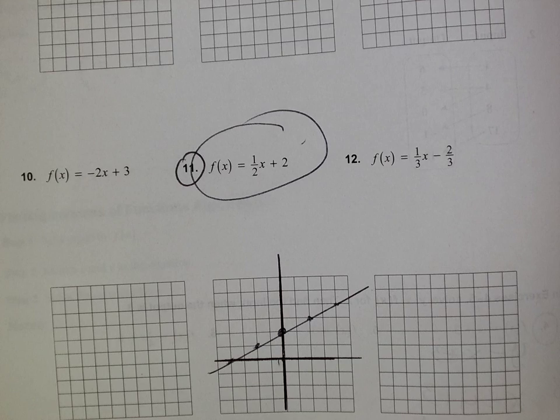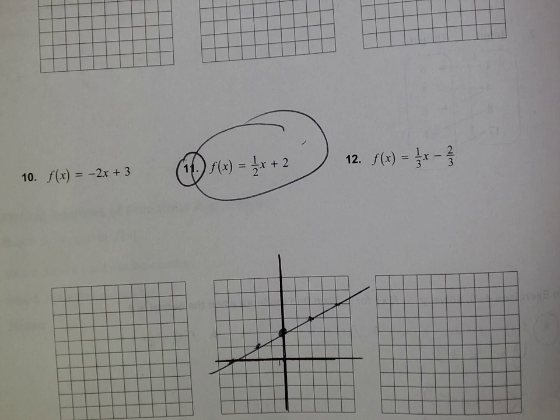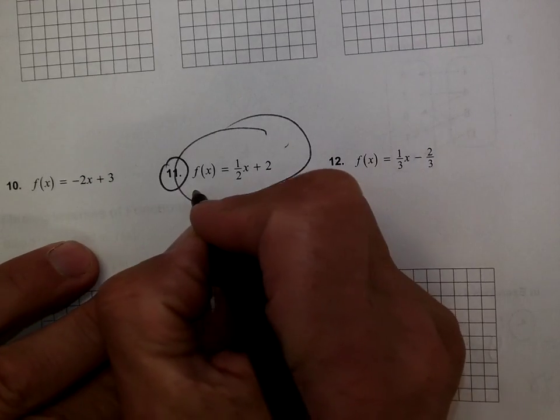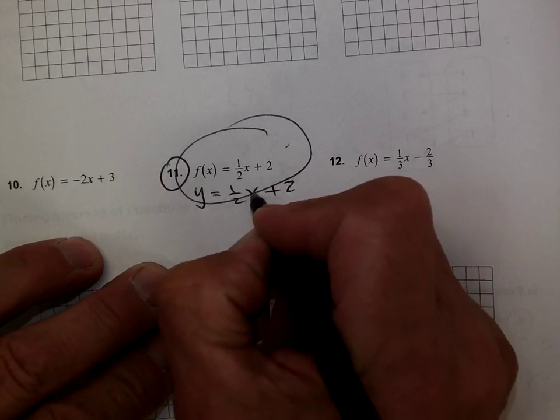Now, its inverse. Well, there's a couple ways to do it. Either way works. You could reverse all the points, and that will work. Or for me, I'm just going to find the equation of the inverse and graph the equation. Here's what I do. For me, it's faster to say, well, f of x and y are the same thing, right? y equals 1/2 x plus 2.